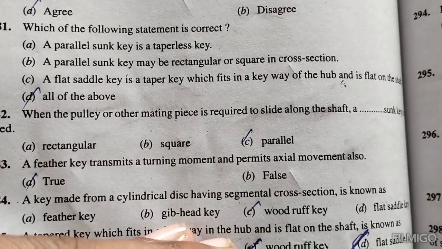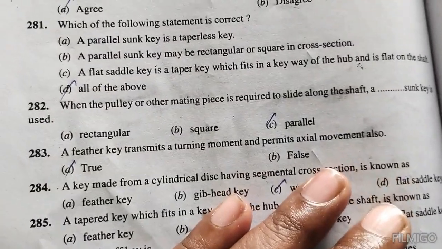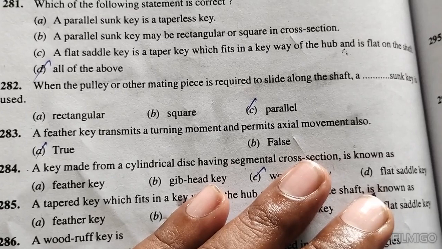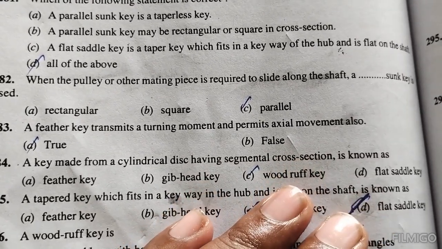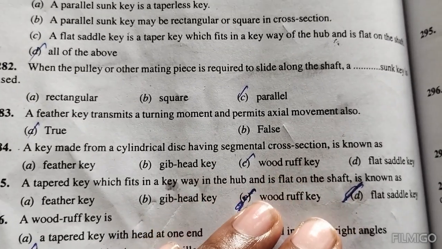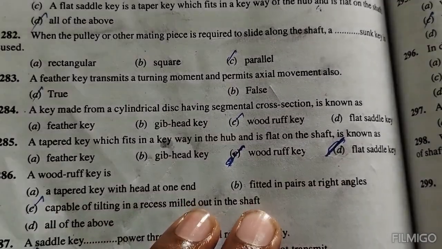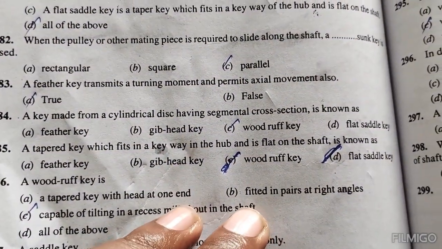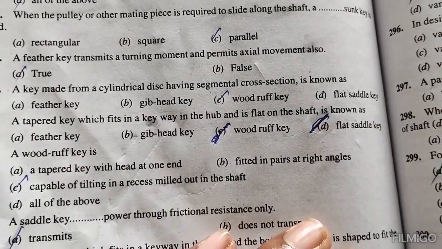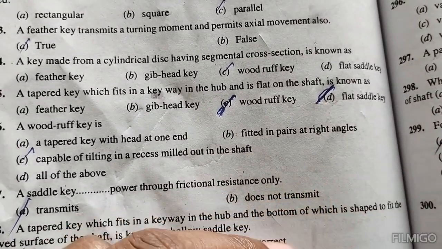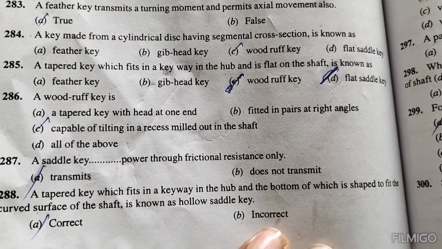When the pulley or other mating piece is required to slide along the shaft, a parallel sunk key is used. A feather key transmits a turning moment and permits axial movement, also true. A key made from a cylindrical disc having a segment cross section is known as a woodruff key. A tapered key which fits in a keyway in a hub and is flat on the shaft is known as a flat saddle key. A woodruff key is capable of tilting in a recess milled out in the shaft. A saddle key transmits power through frictional resistance.